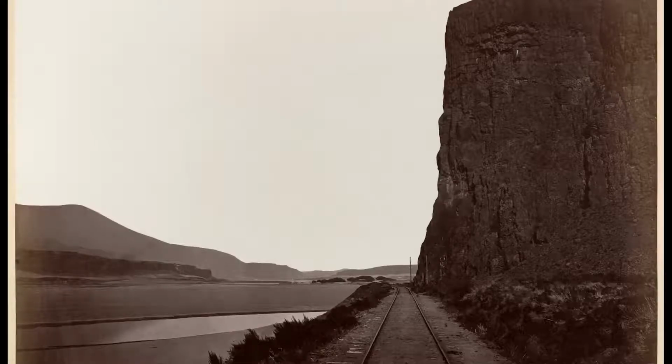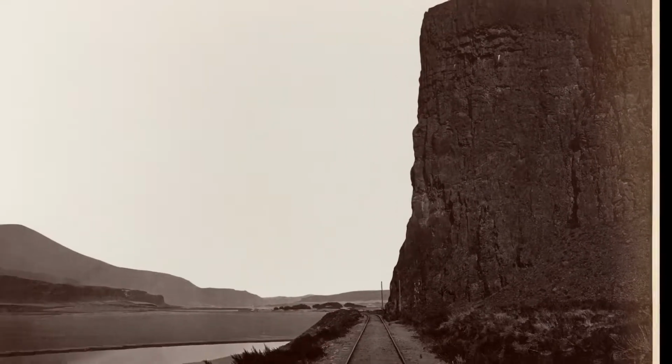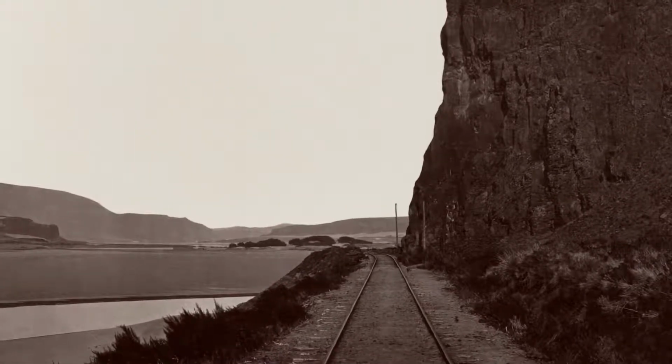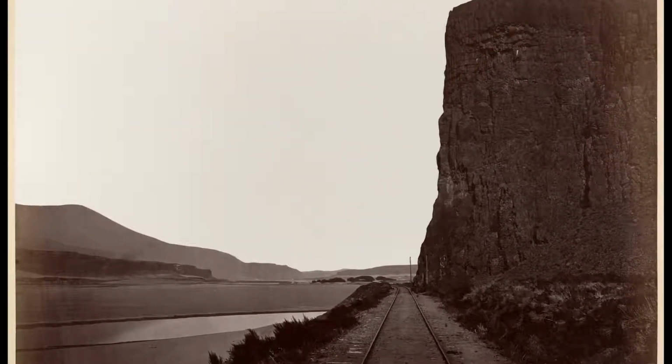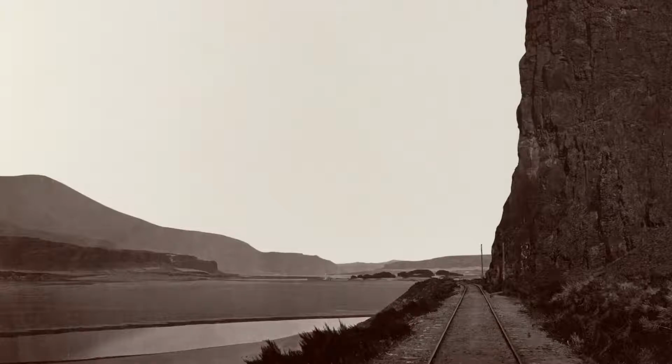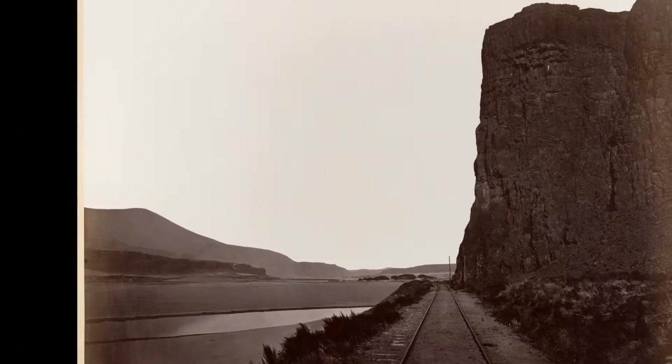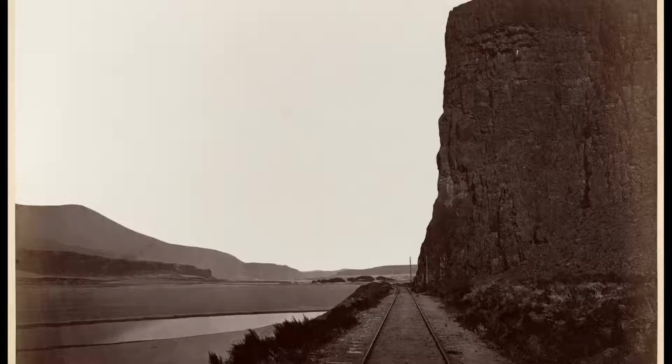So in this photographic review, I'm going to start off by talking about the framing. As you can see in this photograph, it consists of three parts. You have the cliff over here on the right-hand side, the railroad track right down the middle of the photograph, and this flat area, which could either be a plain or a lake bed or salt flat or something of the sorts.